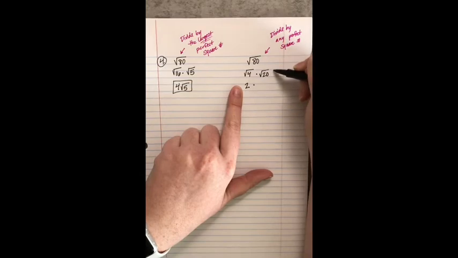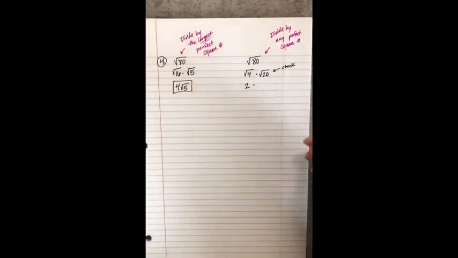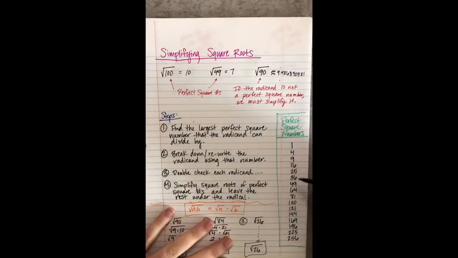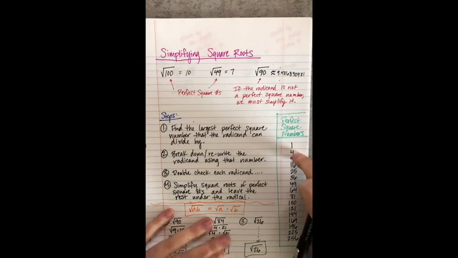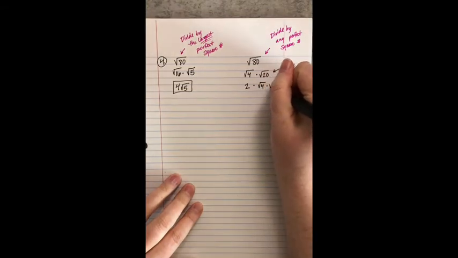But then you're going to have to be careful right here. You're going to have to check this number 20 very carefully. 20. Can 20 break down? Can 20 divide by any of these perfect squares? And the answer is yes. 20 is divisible by 4. So we would not need to break 20 down into 4 and 5.